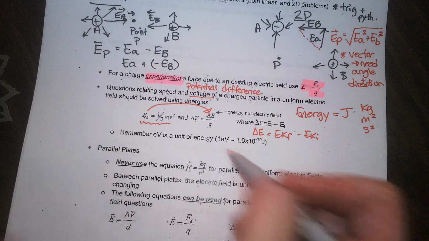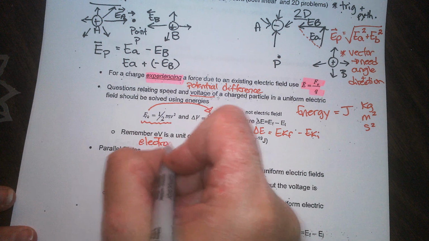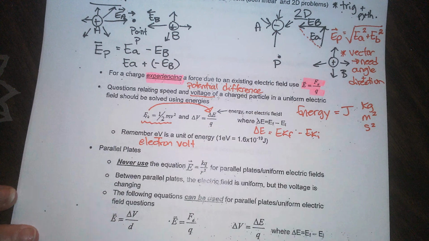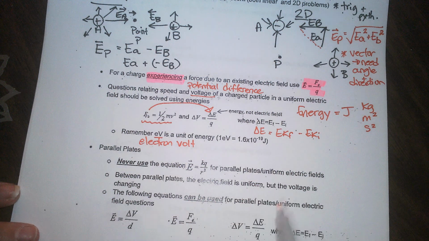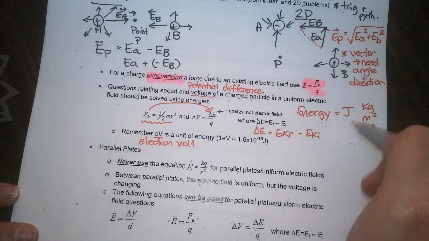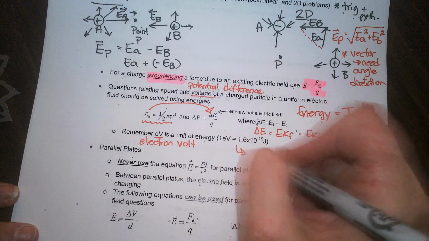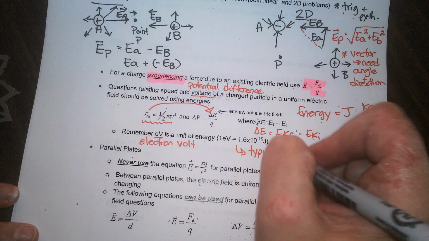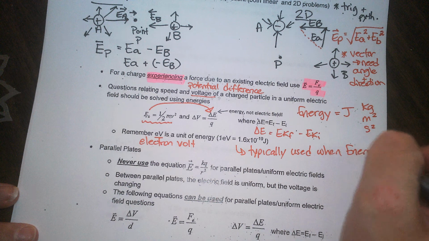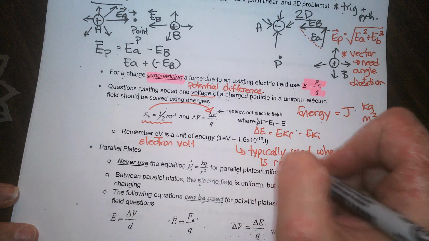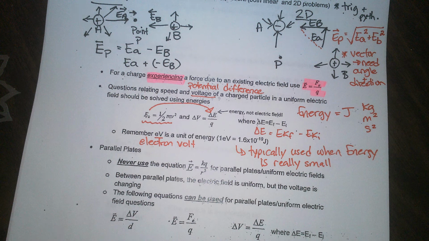And in this lovely conversion, an electron volt, that's what EV stands for, electron volt, is equal to 1.6 times 10 to the negative 19 joules. So it might ask you for the results in electron volts. Typically used when energy is really small.